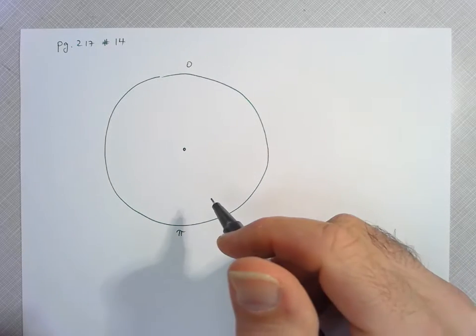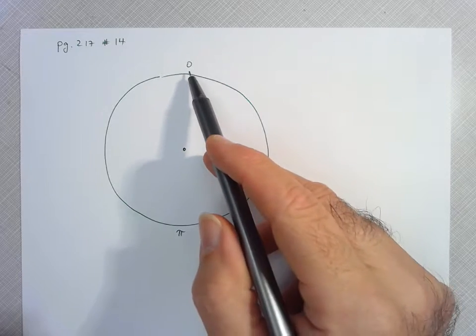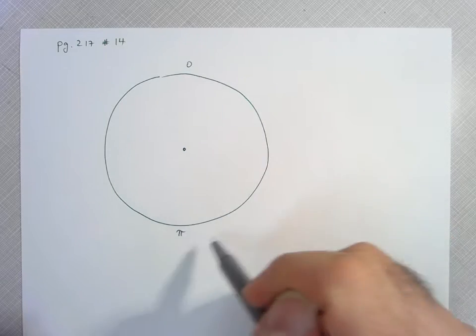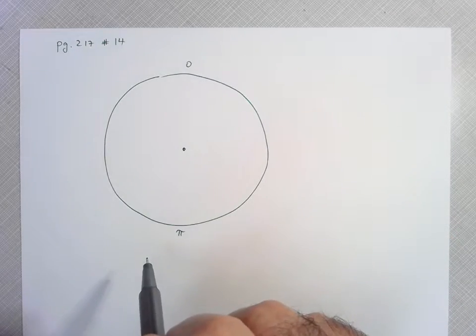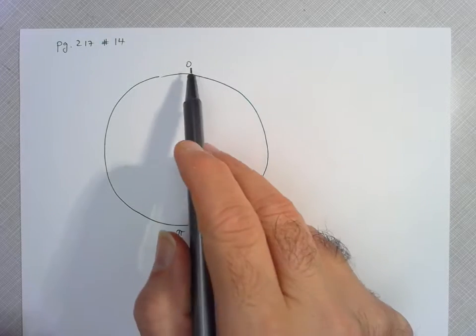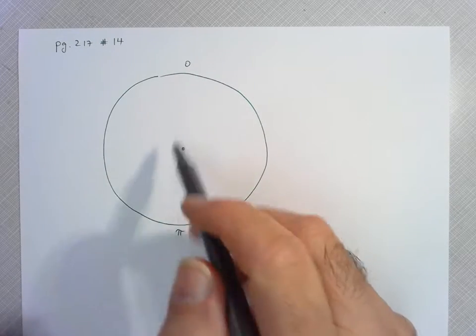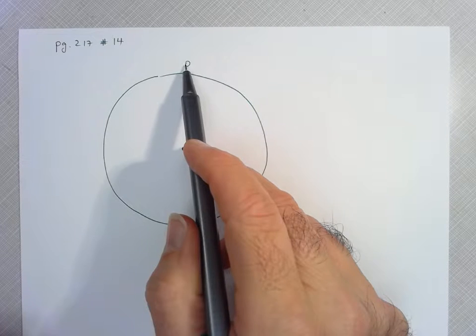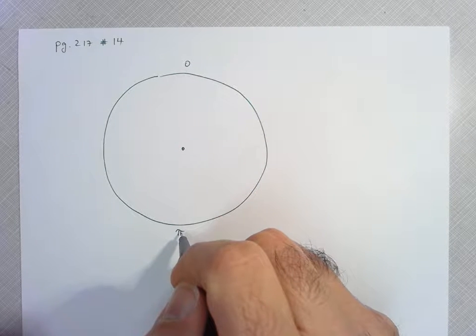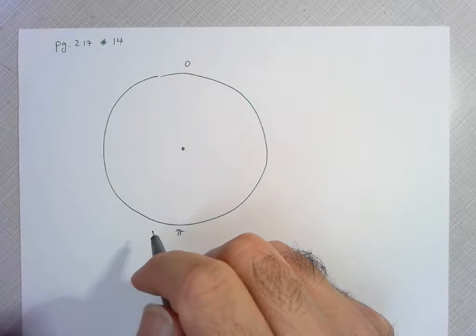A radian clock, as they explain, is just a clock where instead of going by hours, from 0 back to the top to 12 hours, we're going from 0 to 2 pi. So that's why I've got 0 up here, which is also going to be 2 pi, and pi, halfway around the circle, is here at the bottom. Okay, so let's answer these questions.